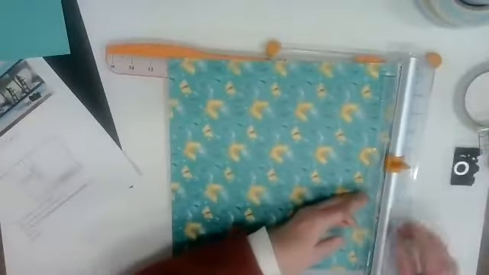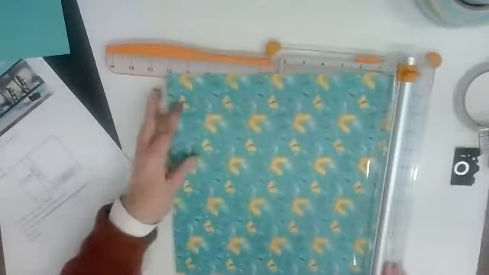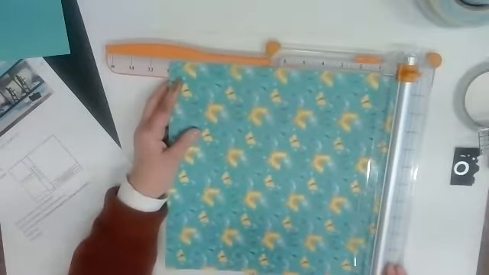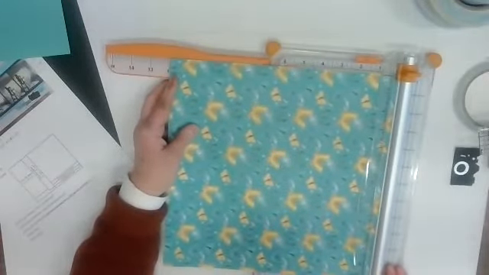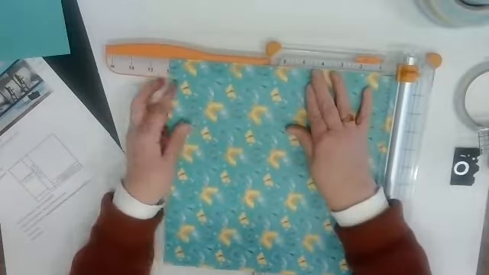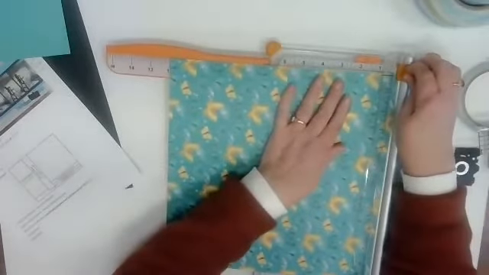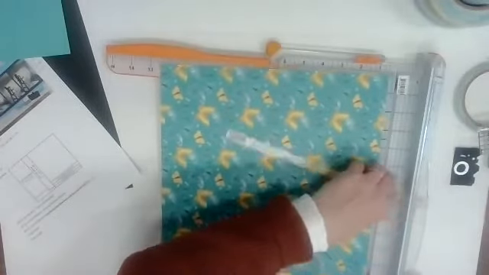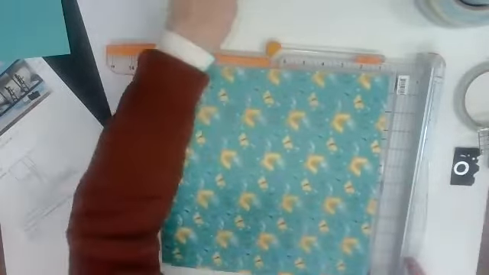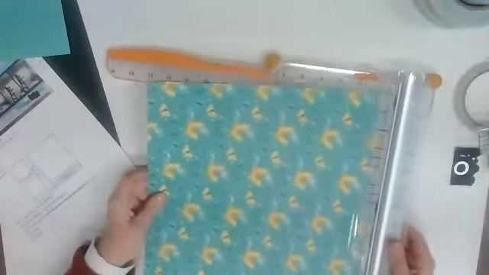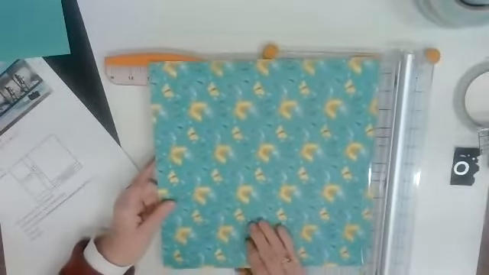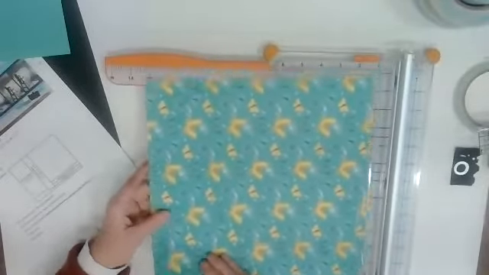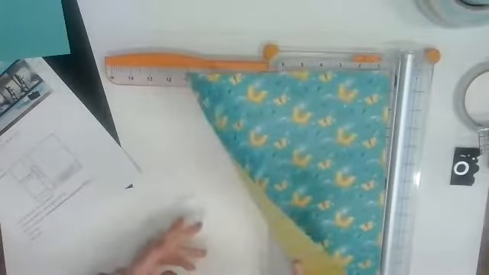So we'll go ahead and do that. Throw it up there in case we need it for something else. So for Fresh Squeezed, I cut off the header there.